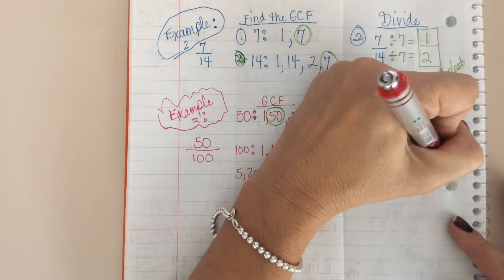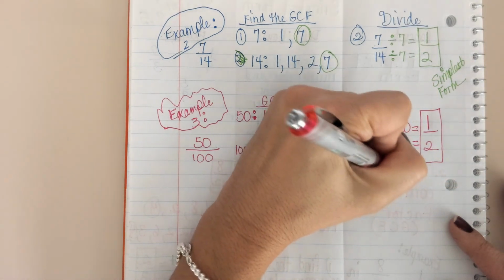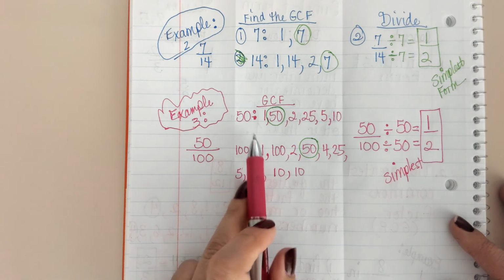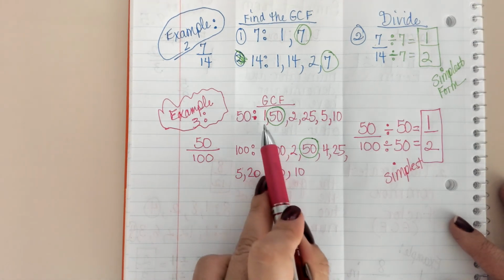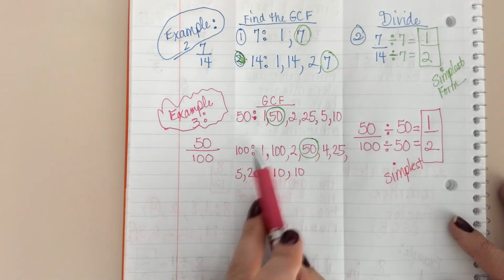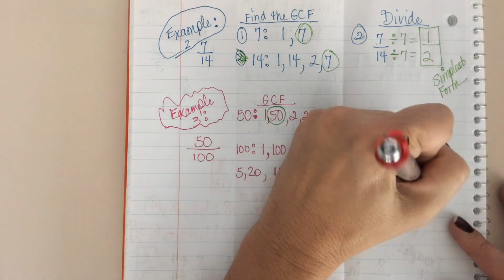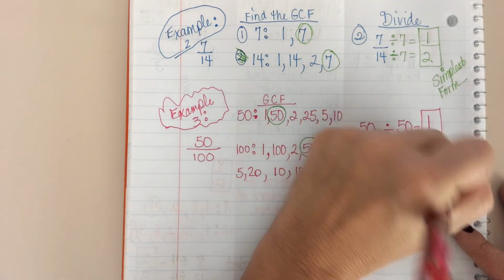This number is now in simplest form. So even large numbers can be done by listing factors and circling the greatest common factor, and you easily make simplest form.